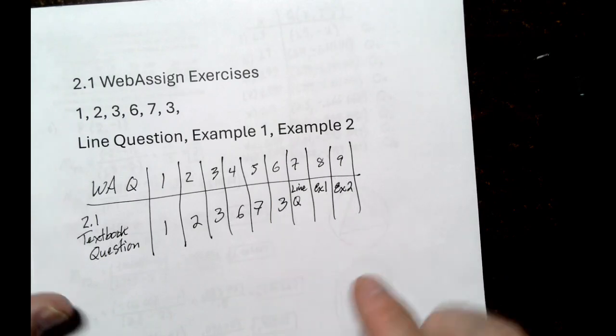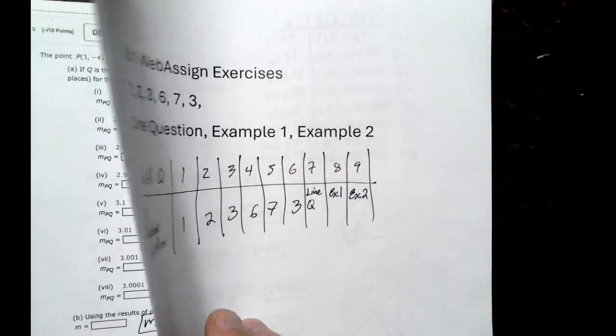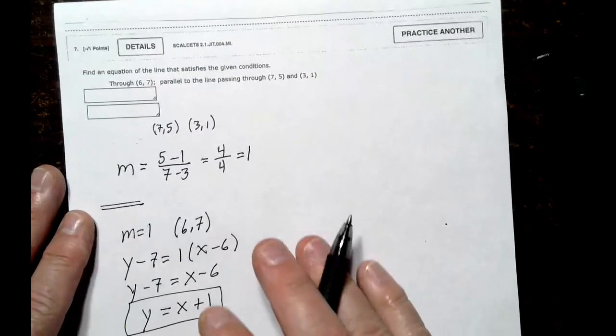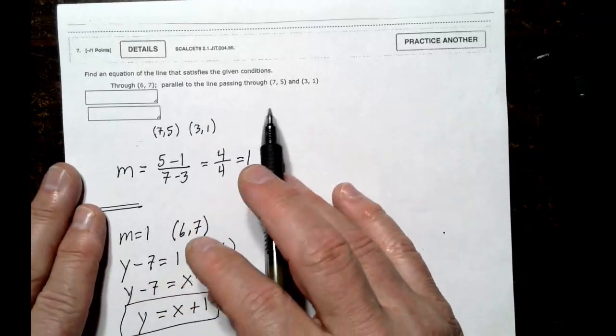Question 7 is completely different. That's just a totally different line question that's unlike anything else you'll see in this chapter or this section. So let's go over that one.